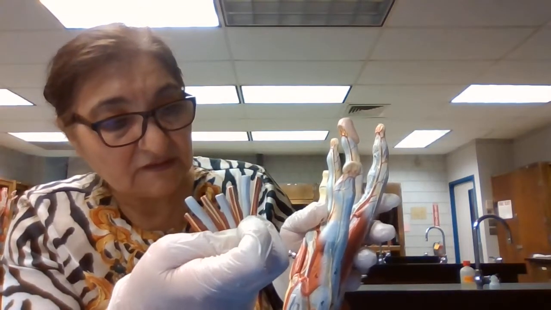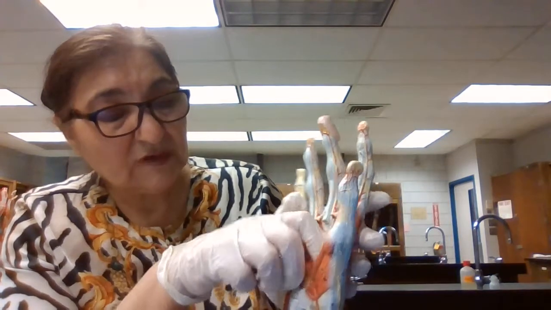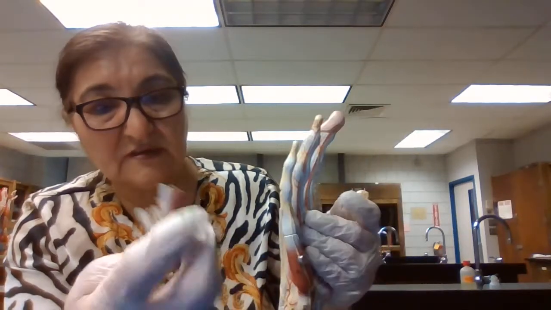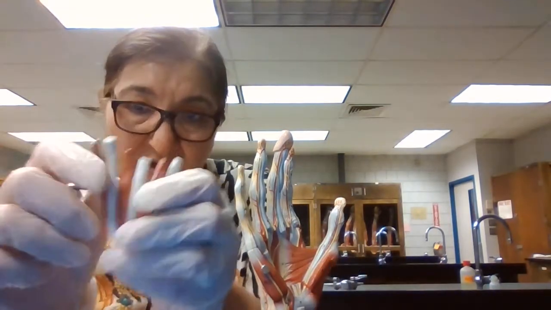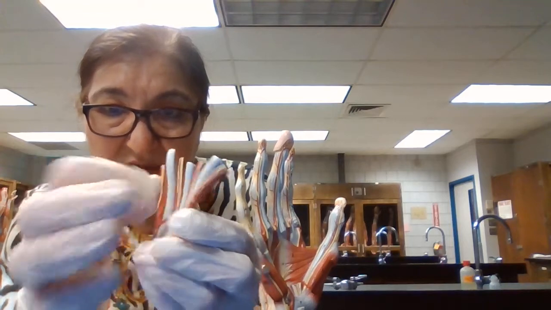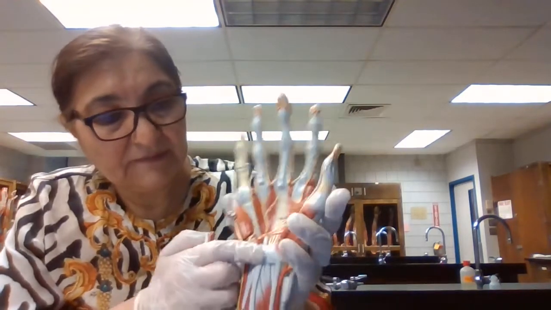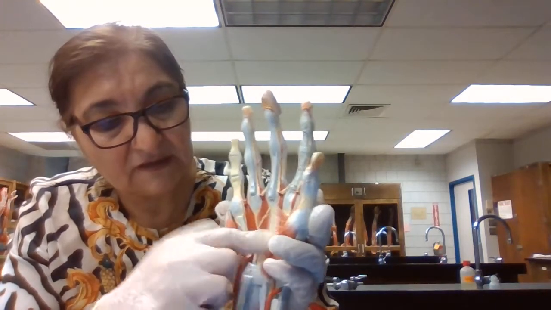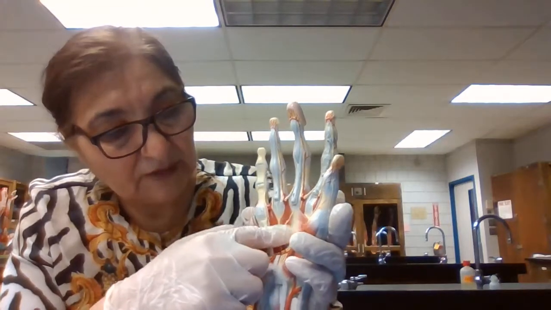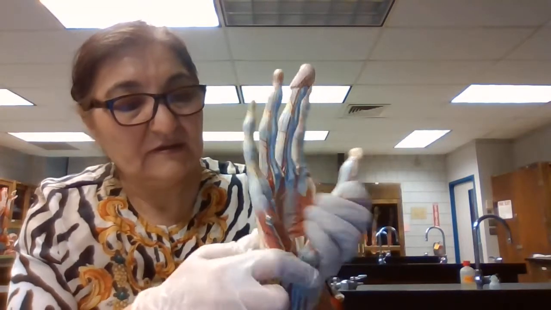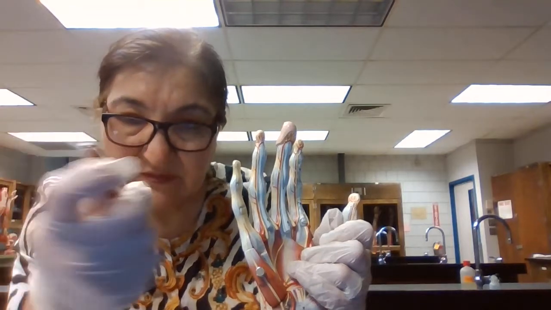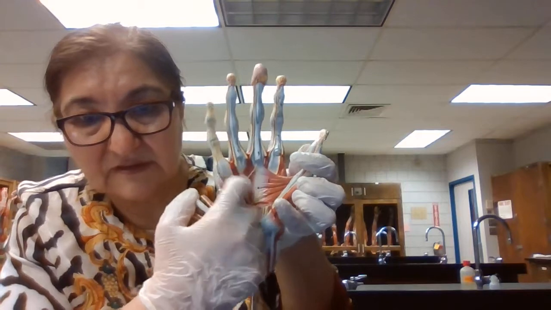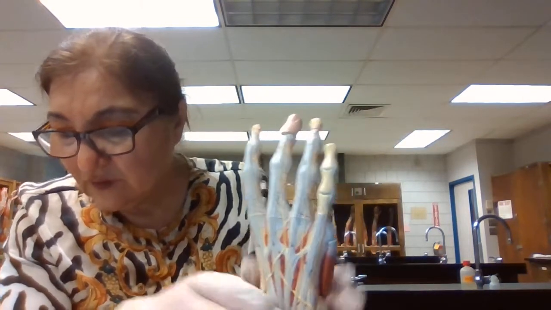These are dorsal interosseous. These are palmar interosseous. These are lumbricalis. These are palmar interosseous, and these are dorsal. This is lumbricalis, front and back. This is palmar interosseous. See? And let's talk about dorsal interosseous.